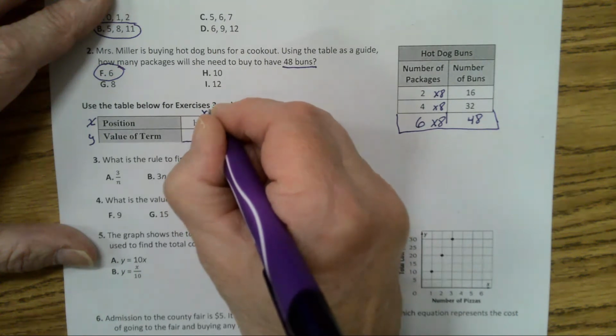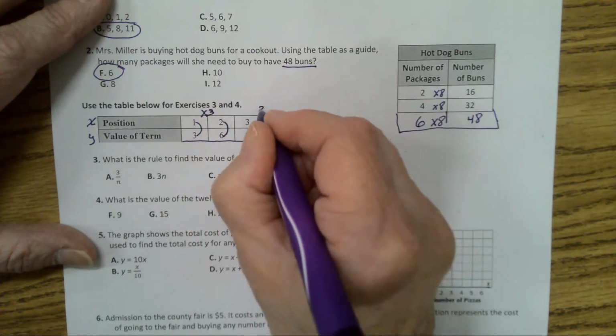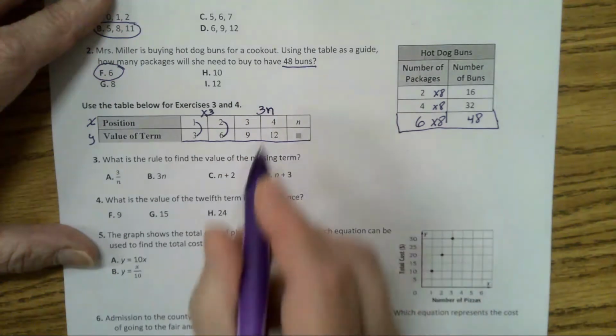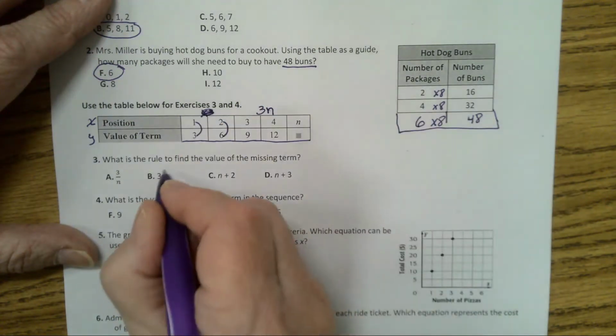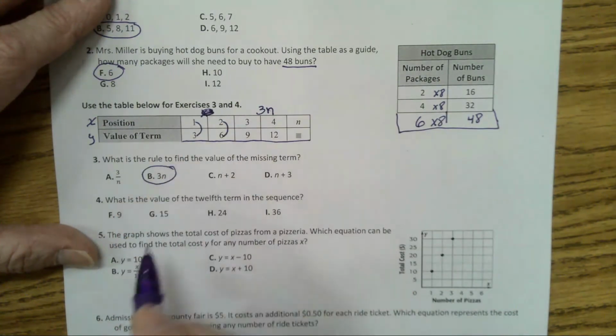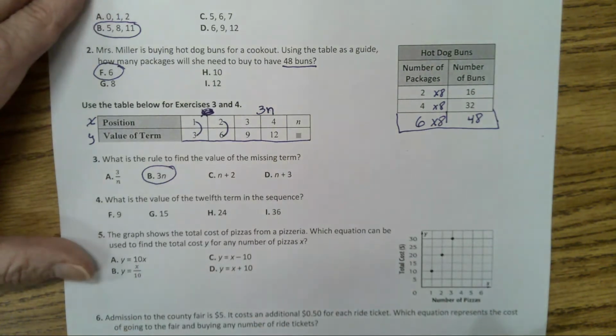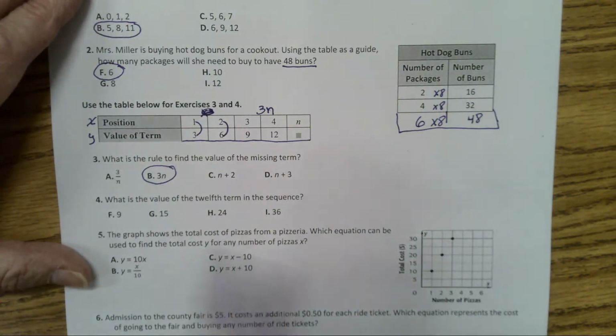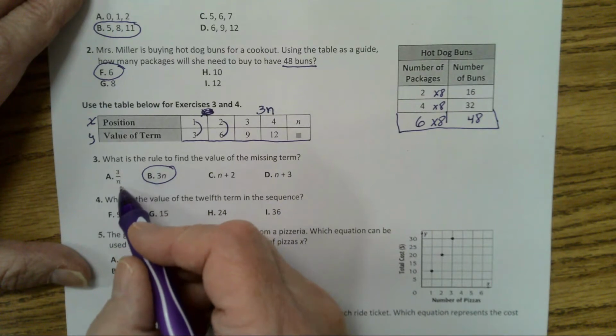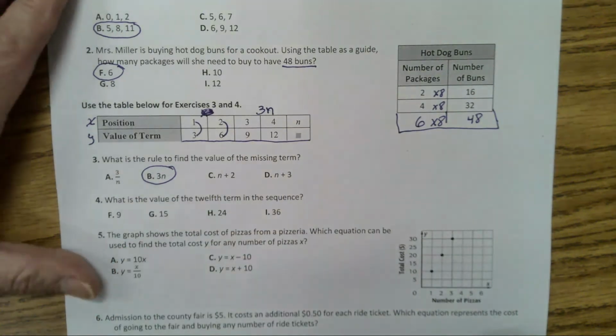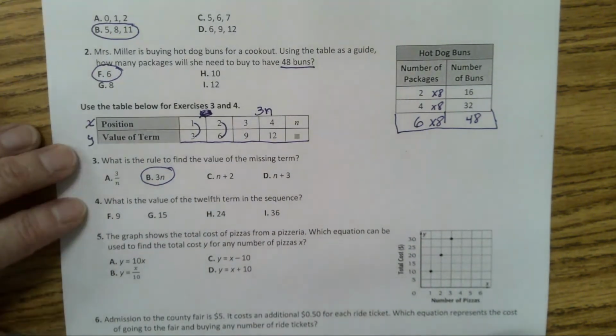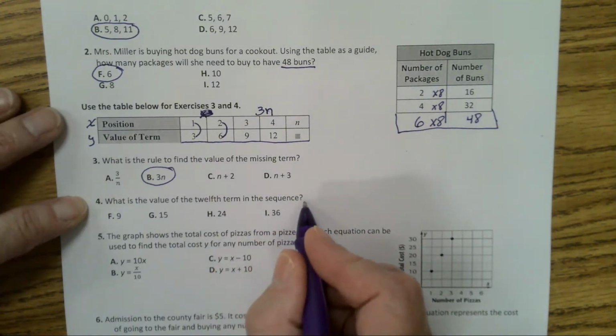All right, so that would be 3n. And our choices down here, 3 times n. When a number's next to a variable, it means it's multiplying, okay? This one says 3 divided by m. That wouldn't do it. Okay, what is the value of the 12th term in the sequence?